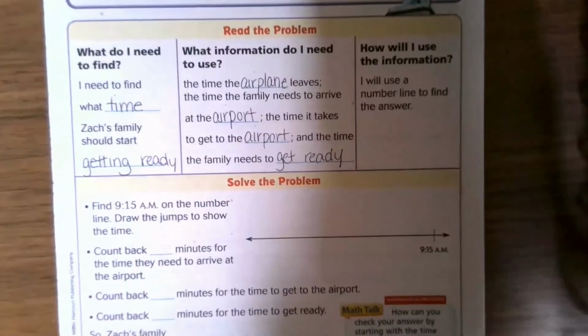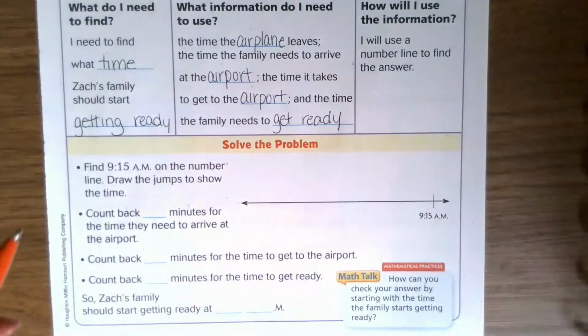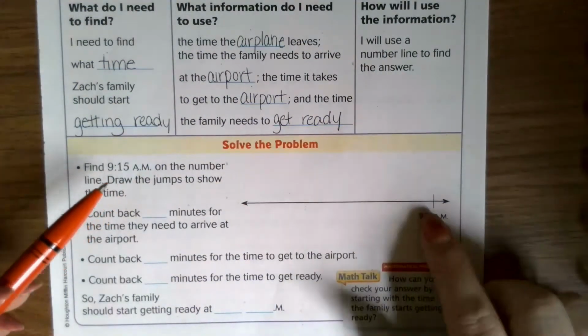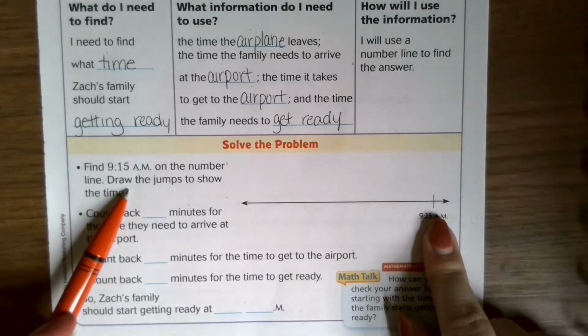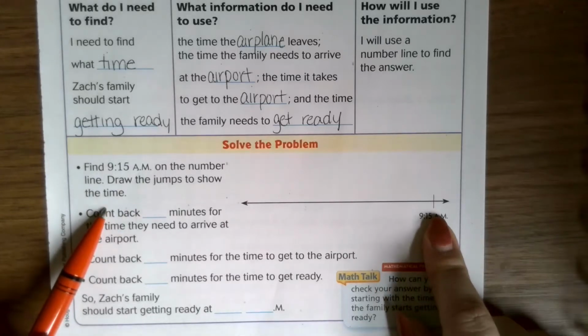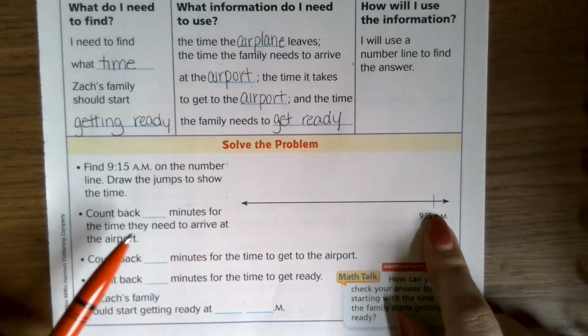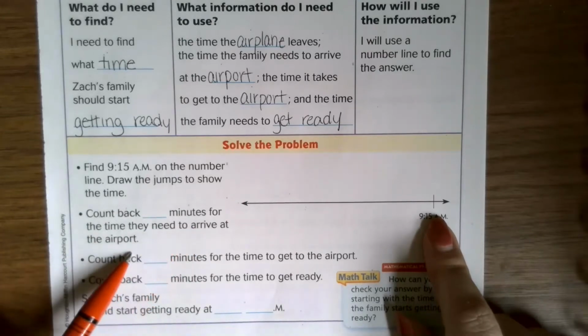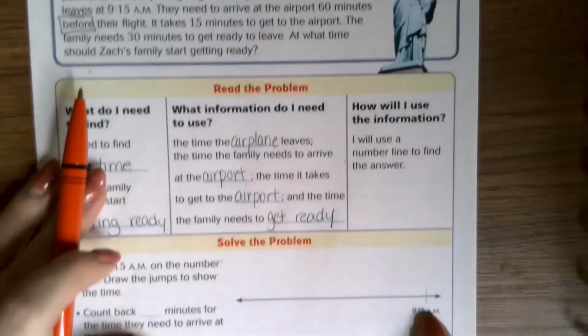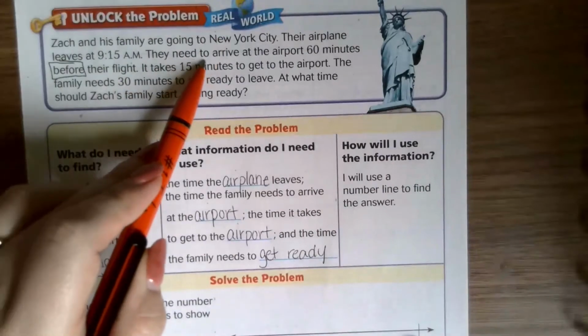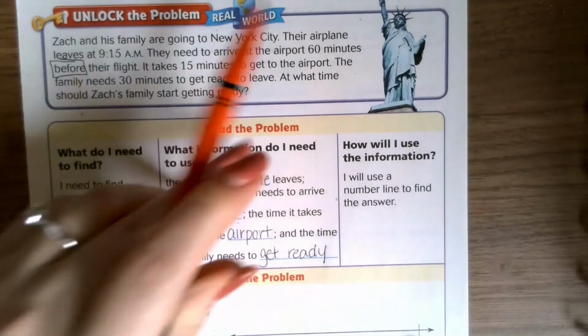Our steps to solve. It says find 9:15 on the number line right here. Draw the jumps to show the time. So we need to count back blank minutes for the time they need to arrive at the airport. If you look back up at the question, it says they need to arrive at the airport 60 minutes before.